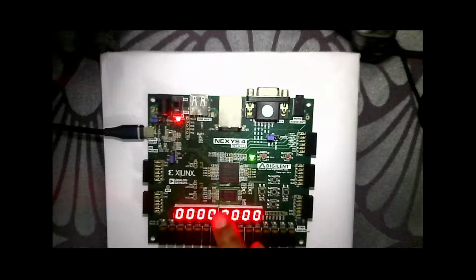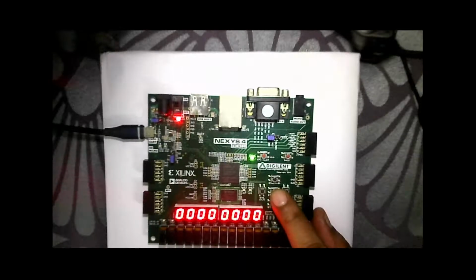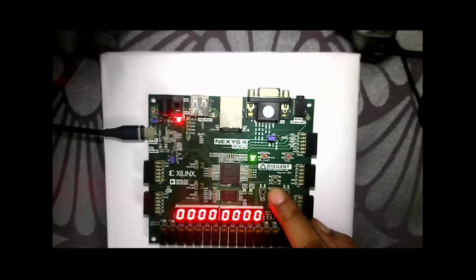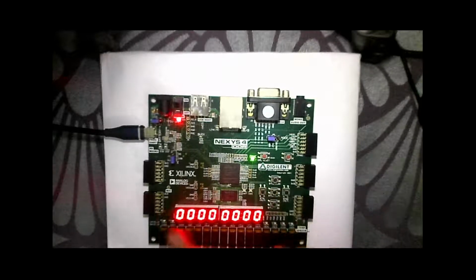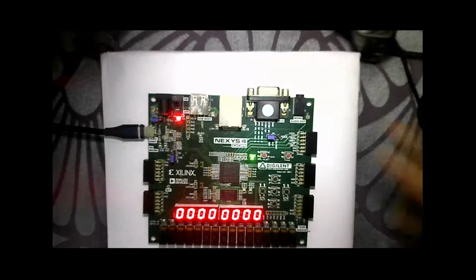Then for the remaining 4, I'm going to receive the input from these 16 switches, right? And this is a clear. So this basically is going to clear the prescaler, which is driving this multiplex display. Okay, so now let's do a few things.